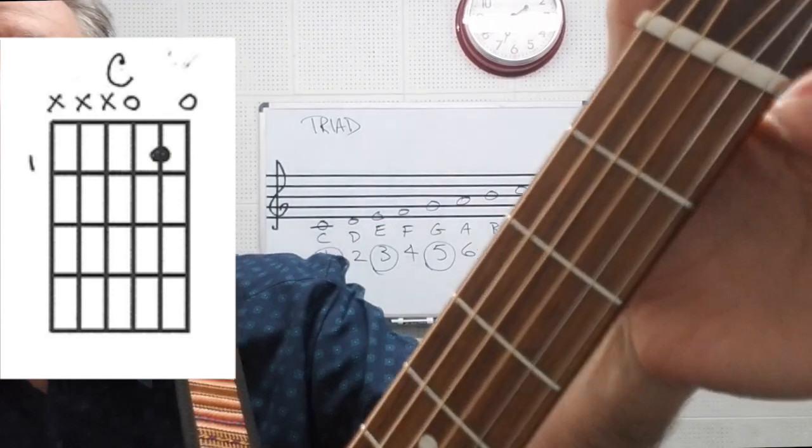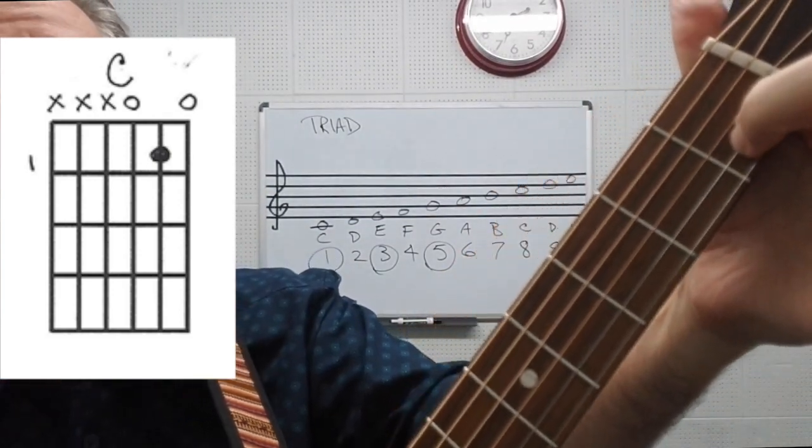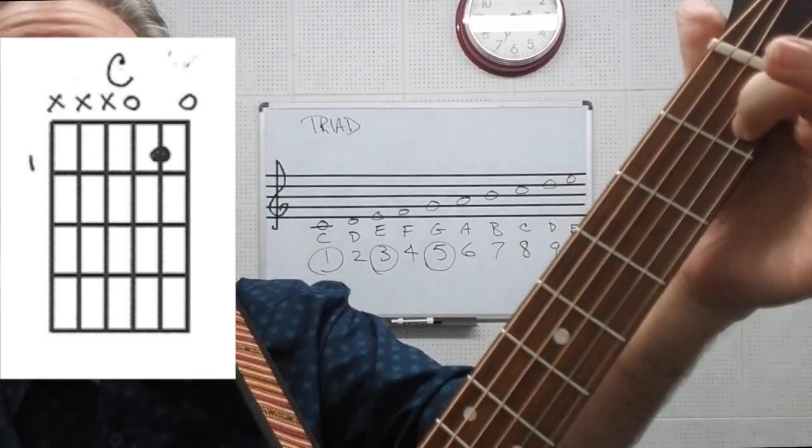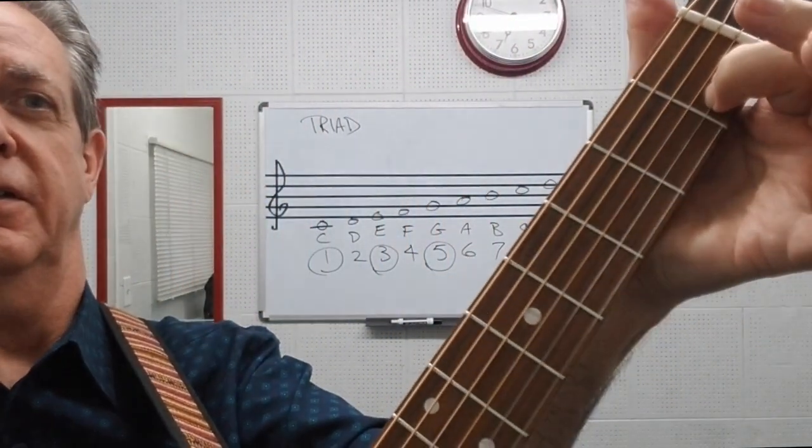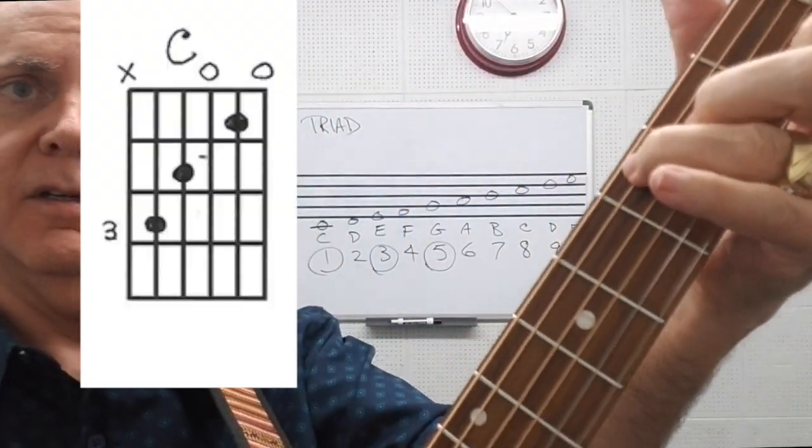Okay? Now the thing about chords on the guitar is that anytime you play a C, an E, and a G, you are playing a C chord. Even if the notes are in a different place or out of order. For example, G, C, and E right there. That is also a C chord. Okay? When we form this chord, right?